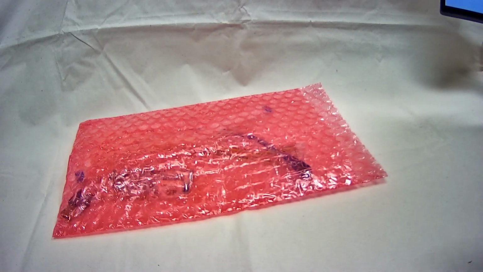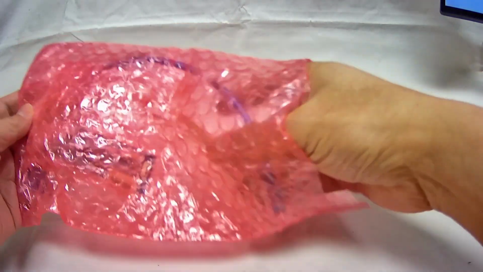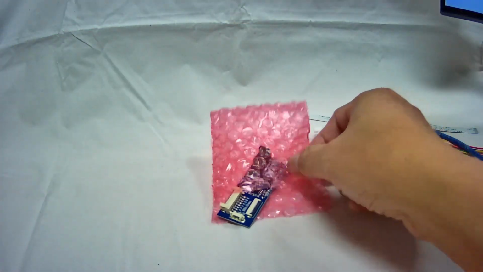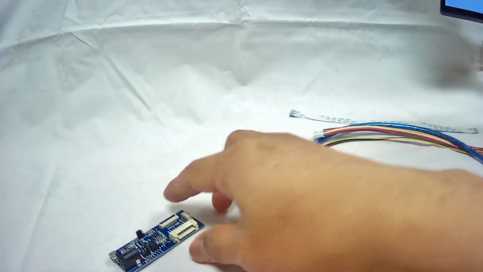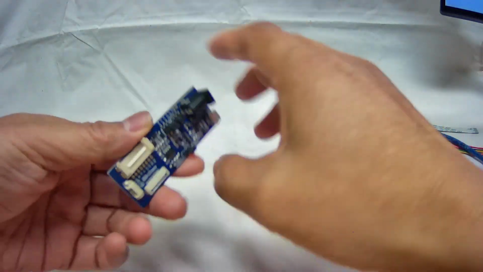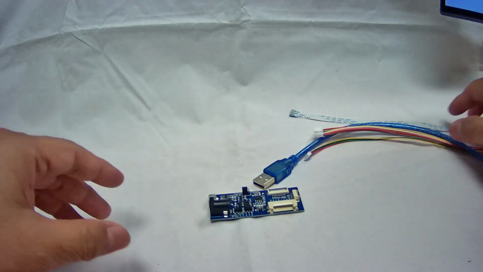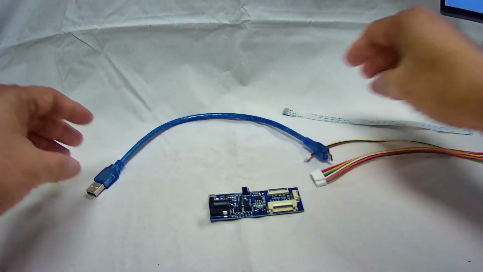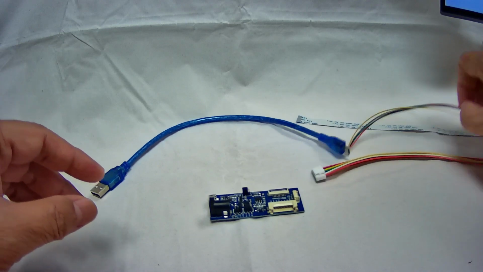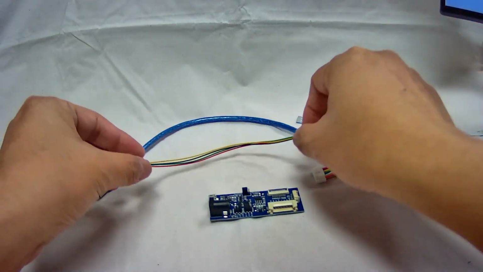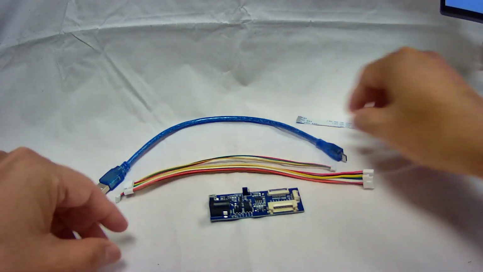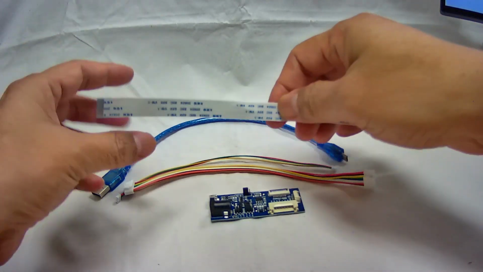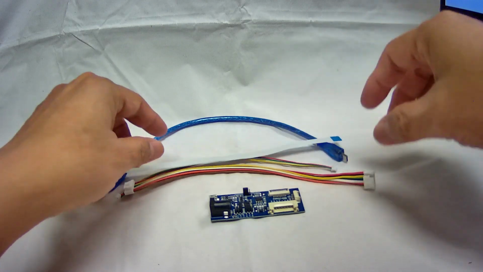that is available on our website, and you can see there are some cables, and this is a board, and this is a USB to micro USB board. This is a 4-pin cable, and this is an 8-pin cable, and this is a 10-pin FFC cable.